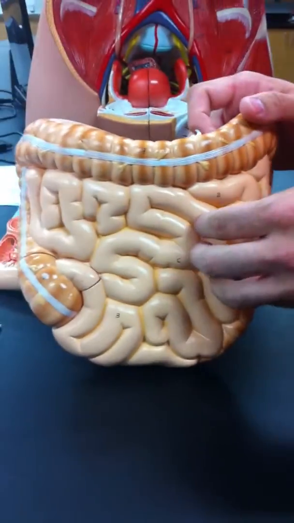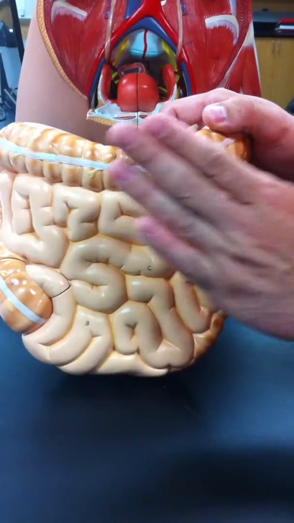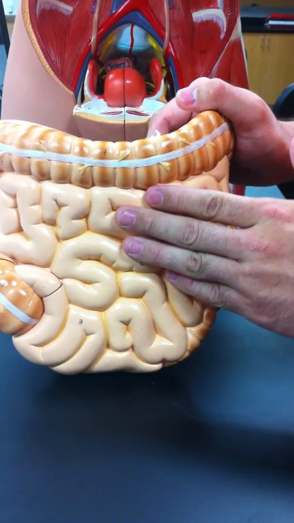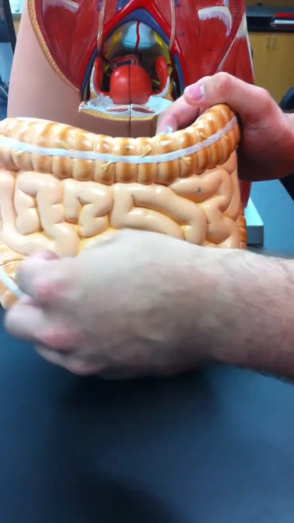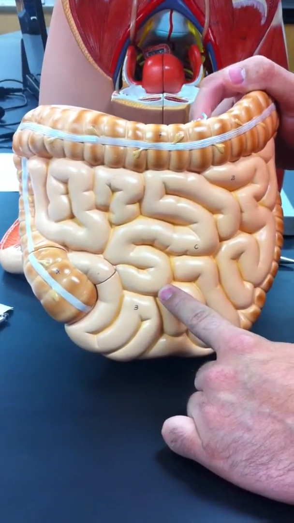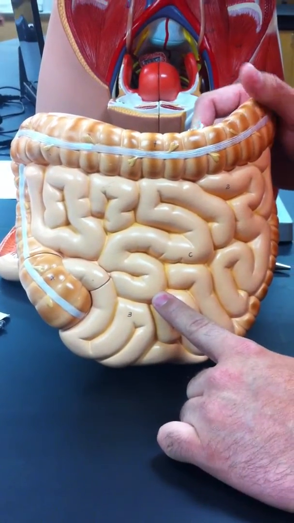Okay, the next part of the small intestine is the jejunum, which is the next 8 feet. It's the upper portion up here of the small intestine. And then we come down into the lower portion, which is the ileum, which is the last 12 feet of the small intestine.